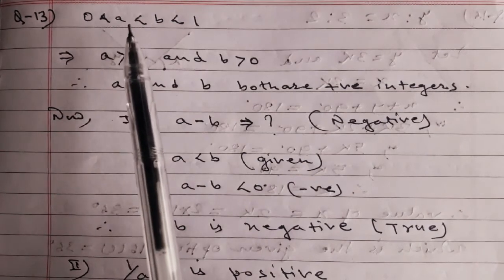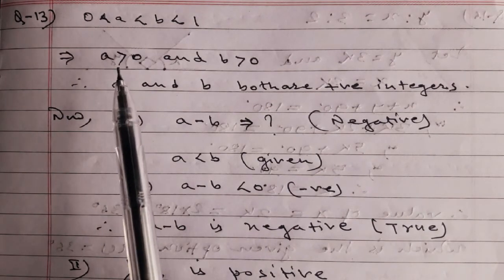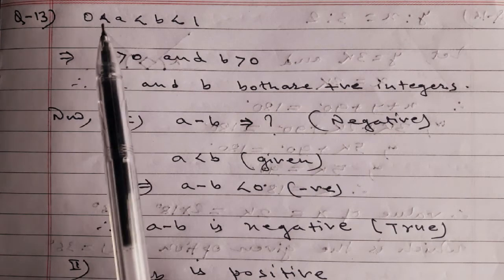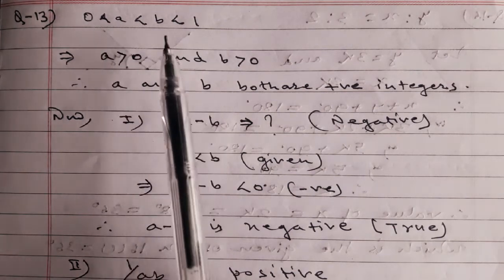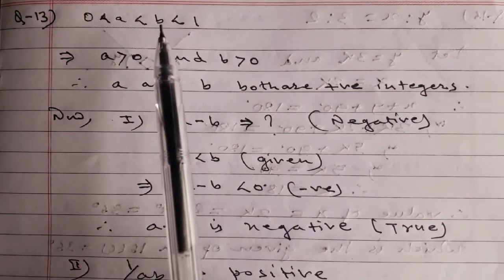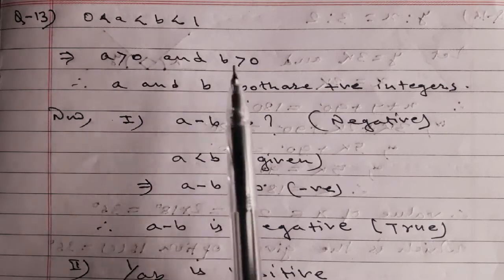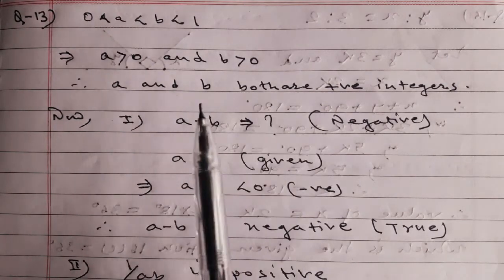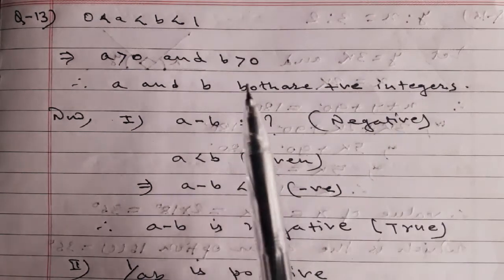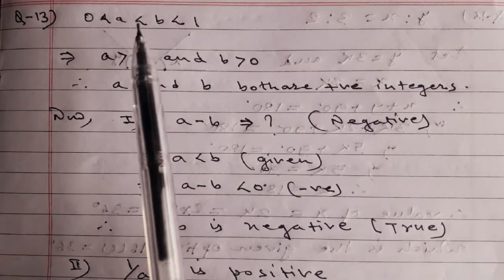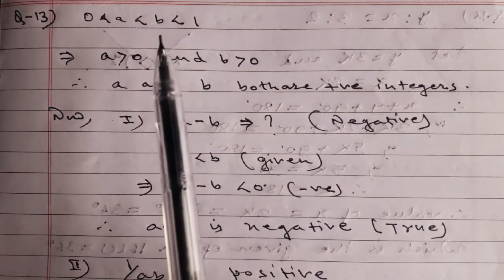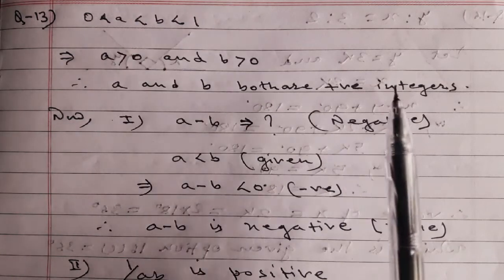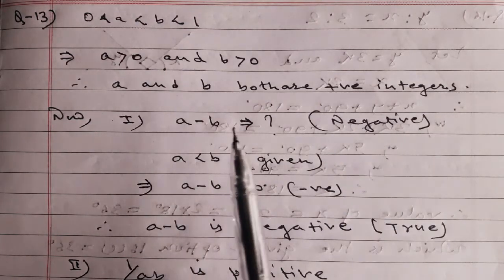Therefore, we can write A greater than 0. 0 is less than A, that means A is greater than 0. And 0 is less than B, that means B is greater than 0. According to the question, A and B both are positive integers, because A is greater than 0 and B is also greater than 0. That means the two numbers A and B are positive integers.